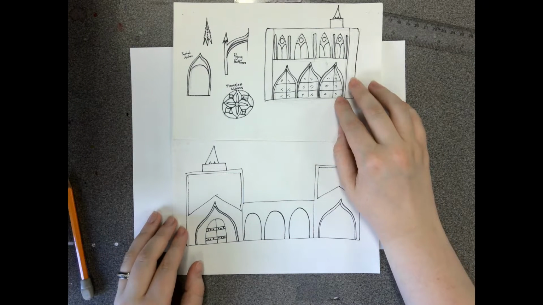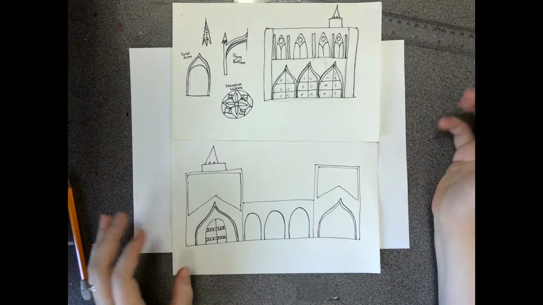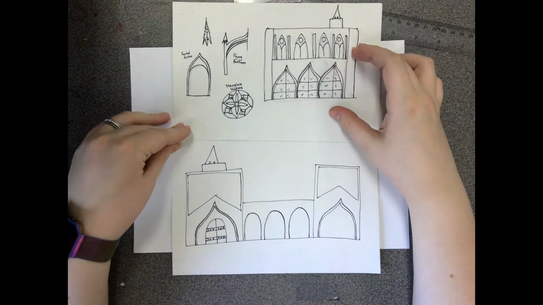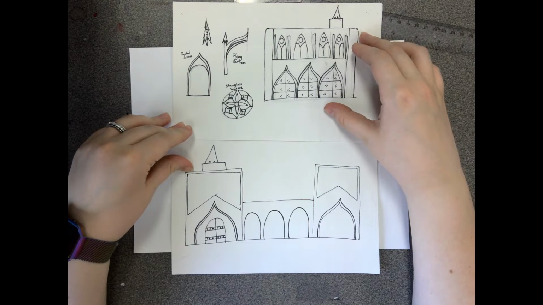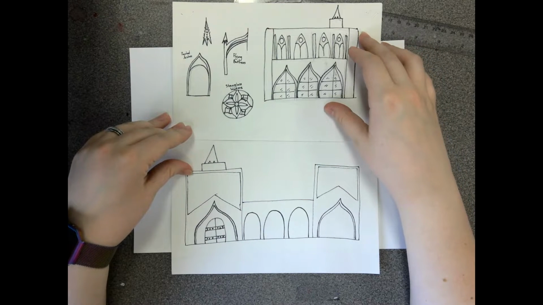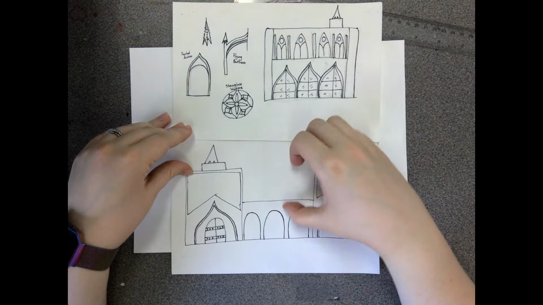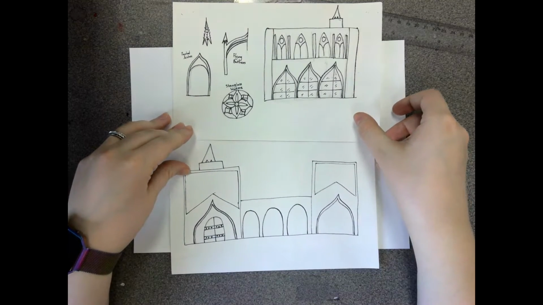What we're going to do today is we're going to break this structure down into simplified shapes and practice drawing in different perspectives just to kind of get an idea of which one we want most for our final piece.